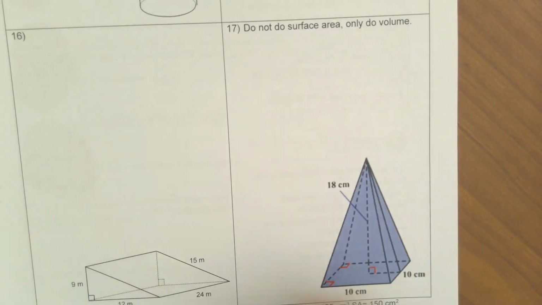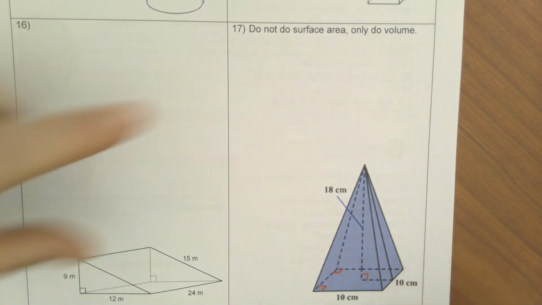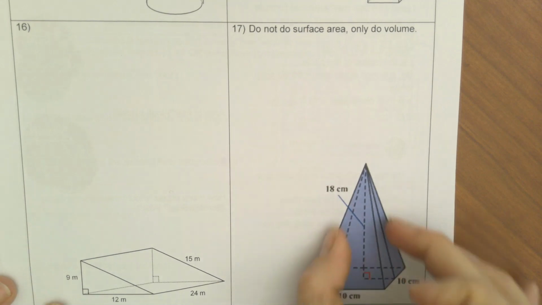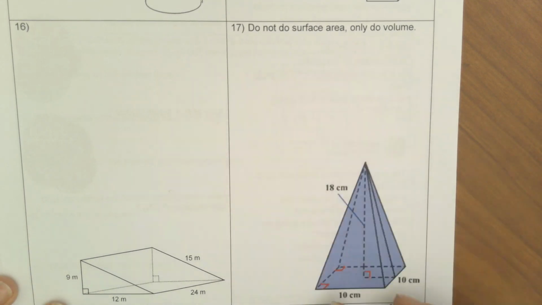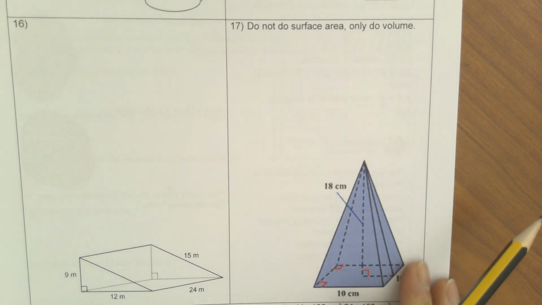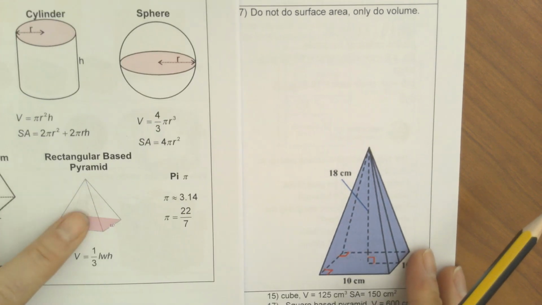Let's do the bottom ones here. Okay, let's do 17. It says do not do surface area, just do volume, because surface area takes a long time to do for this. So what is this shape? It comes up to one point. And in Egypt they have them. What are they called in Egypt? We call them pyramids. Okay?